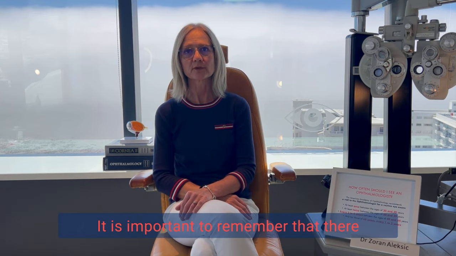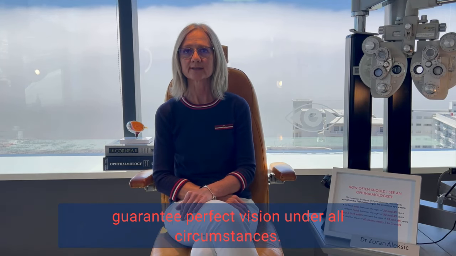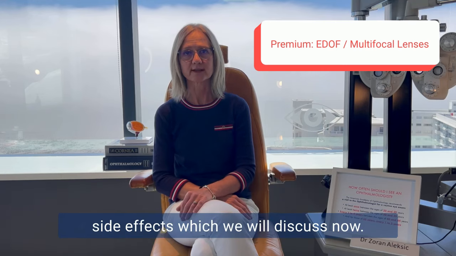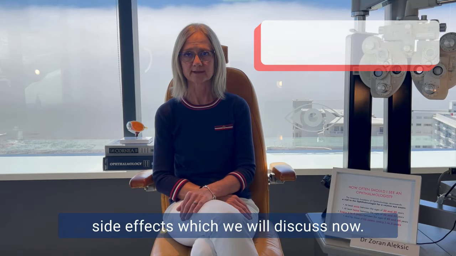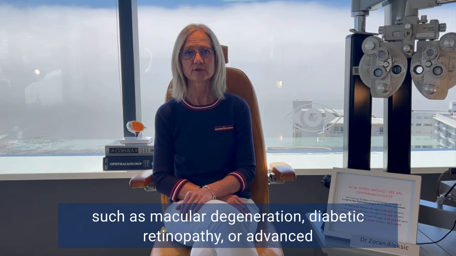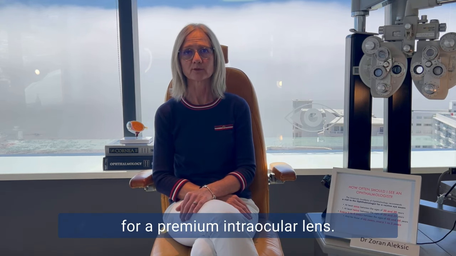It is important to remember that there is no intraocular lens option that can guarantee perfect vision under all circumstances. Even the premium lenses have limitations and side effects, which we will discuss now. If you suffer from any pre-existing eye conditions, such as macular degeneration, diabetic retinopathy, or advanced glaucoma, you may not be a suitable candidate for a premium intraocular lens.